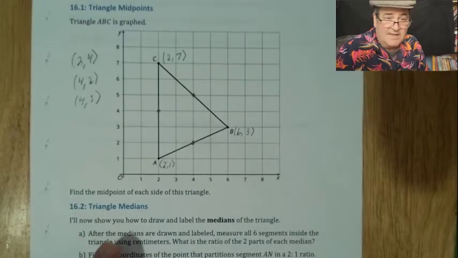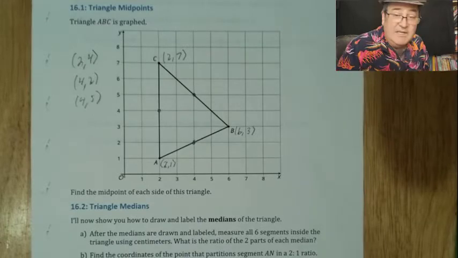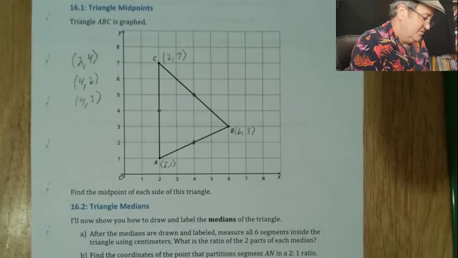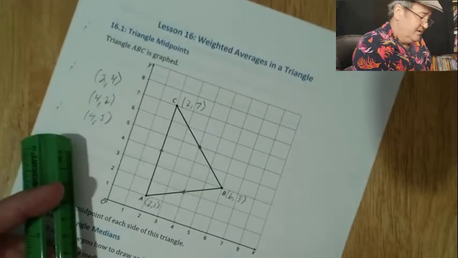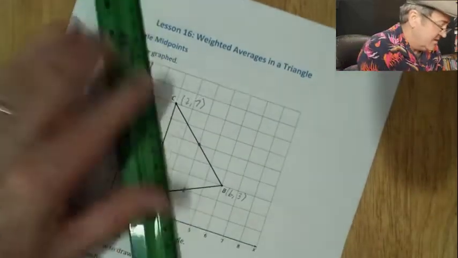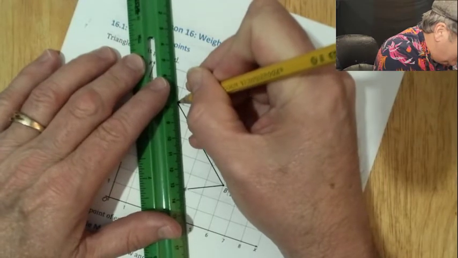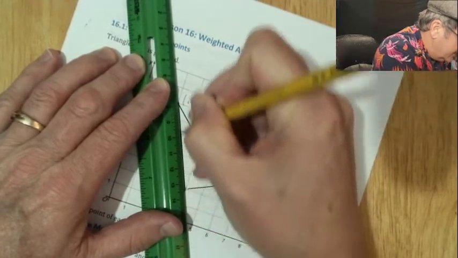Now it says to draw and label the medians. We need the midpoints to do that, which is why we started with them. To draw a median, we take a midpoint and connect it to the vertex on the other side of the triangle. From this vertex to this midpoint, we just make a line.